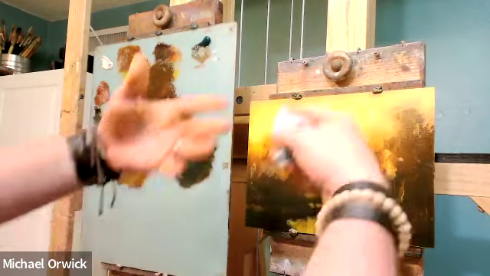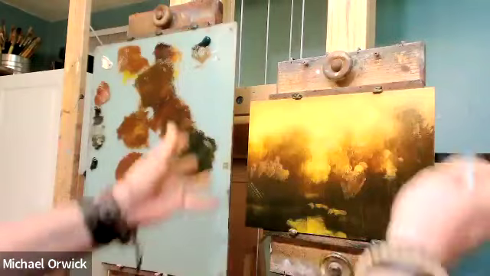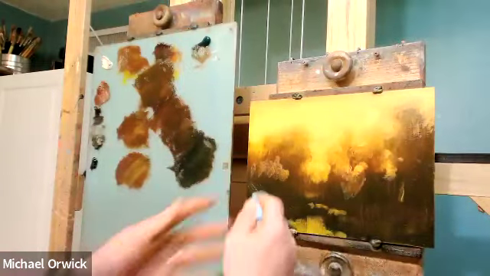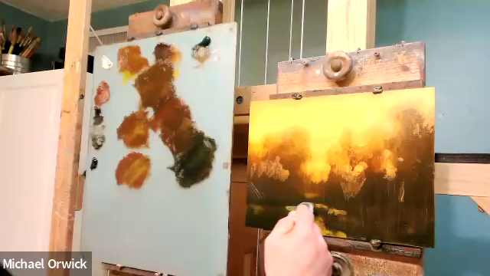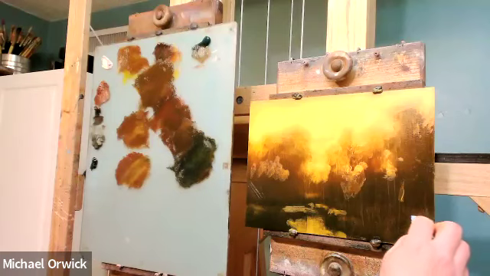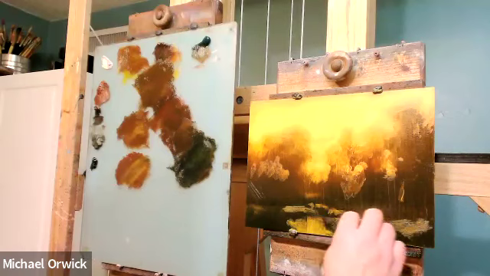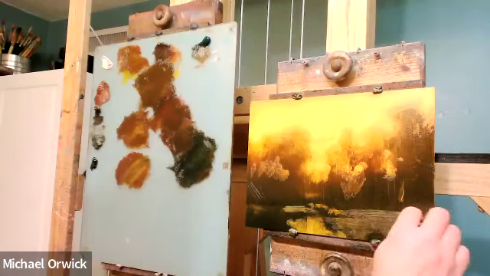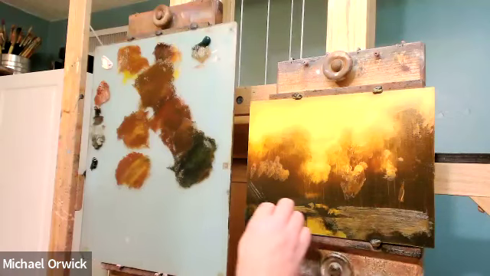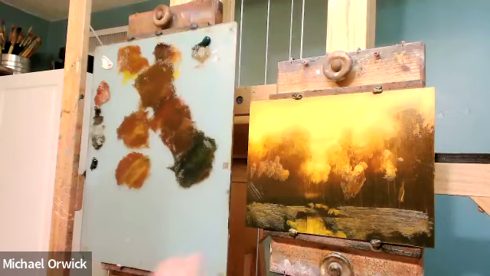It just starts to appear, going from bigger shapes to smaller shapes to smaller shapes. Brush that out. Again, all those horizontal lines.